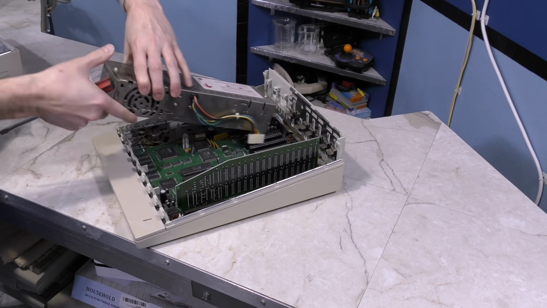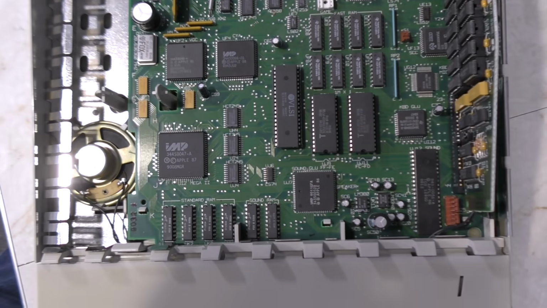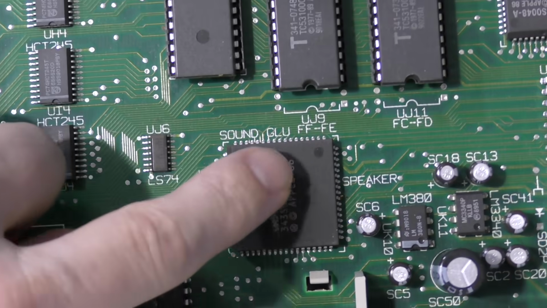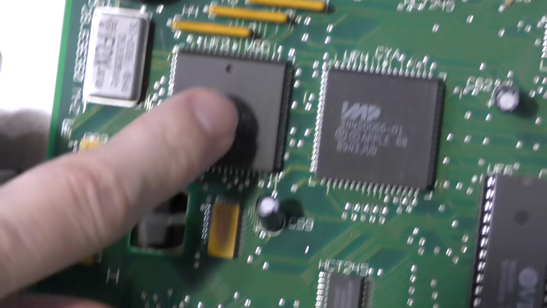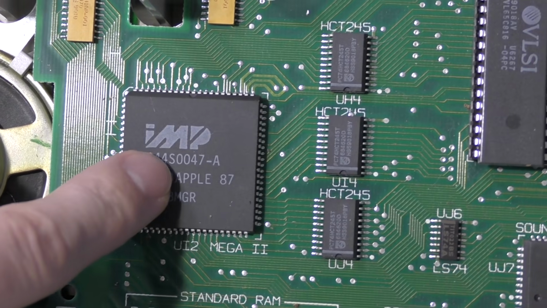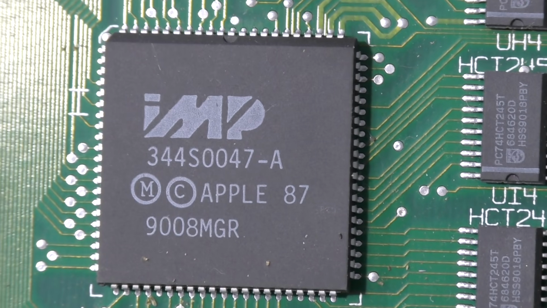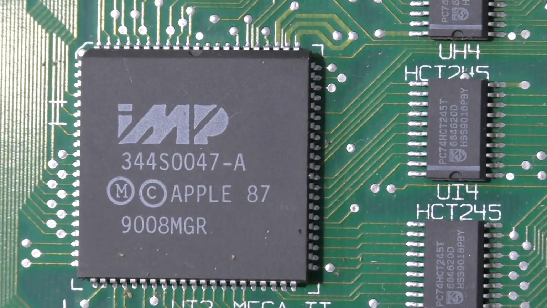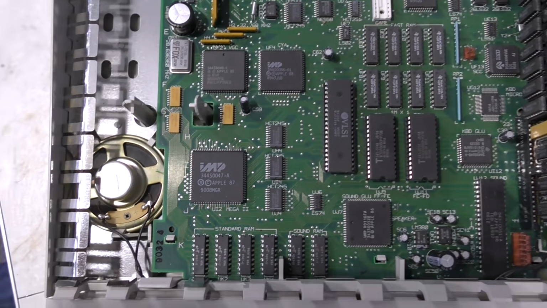However, there's one particular chip I want to bring to your attention. All of the chips on the board are labeled with their function. So for example, this one says it's for sound, these here say they're ROM, this one's clearly a graphics chip, and so on. But what is this chip here labeled Mega 2? Well, believe it or not, this chip basically contains almost an entire Apple IIe motherboard on a single chip. Now that doesn't include things like the CPU and RAM, but basically everything else.